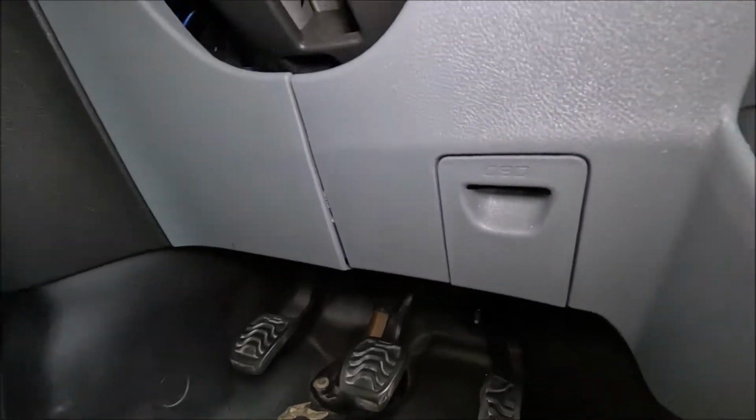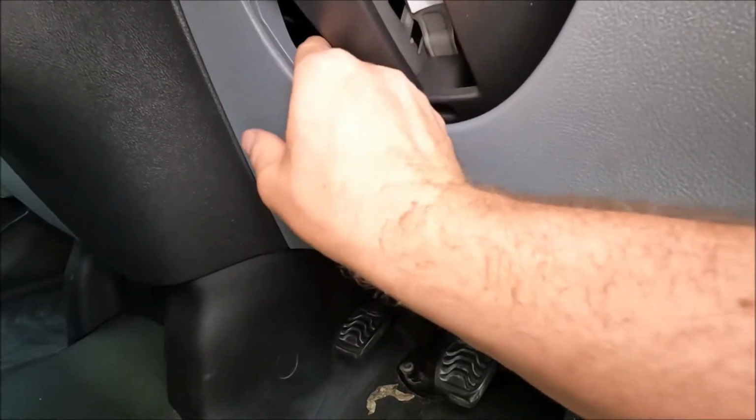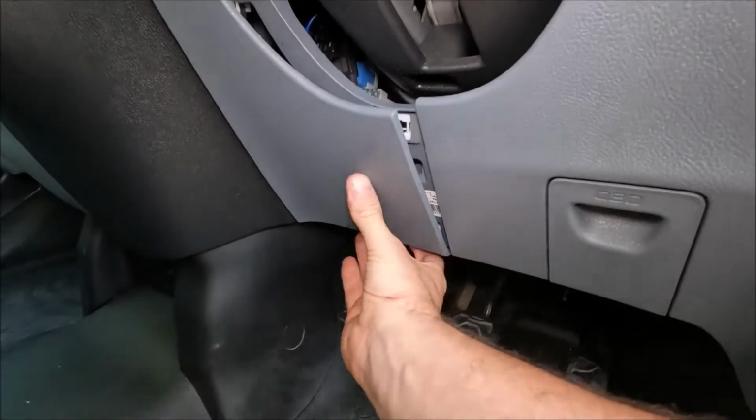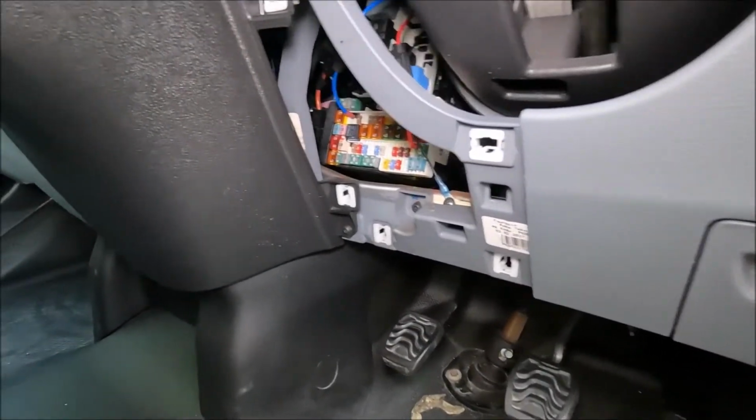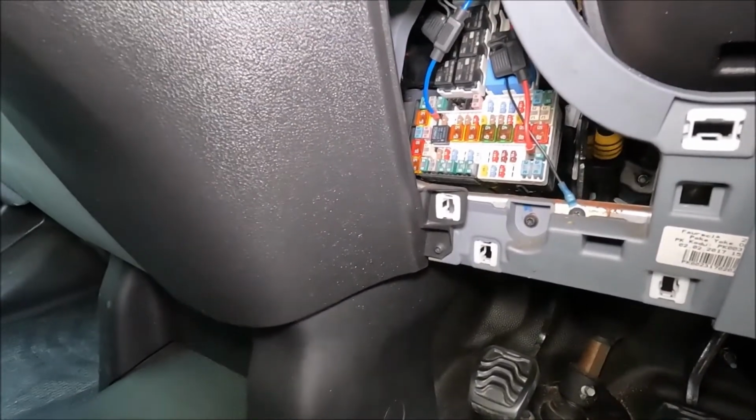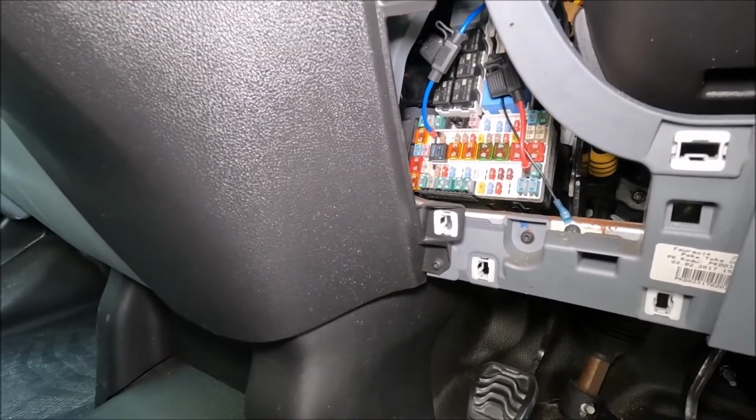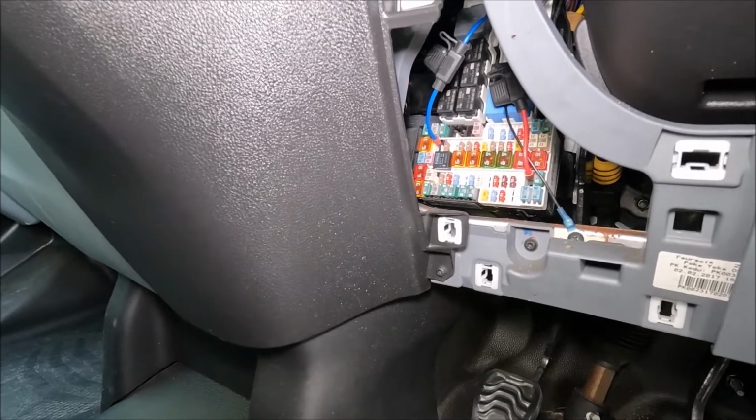Now, not too far from here is actually the cabin fuse box, so we're just going to go ahead and pull on this compartment like so, which exposes our cabin fuses. I will now put up a fuse diagram.